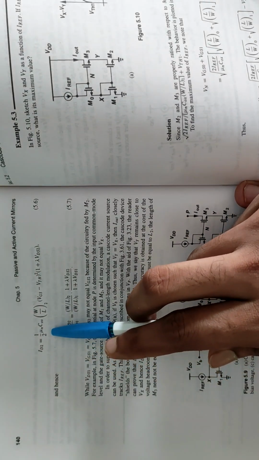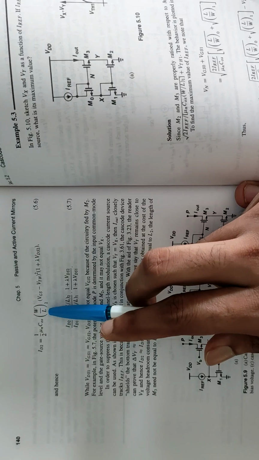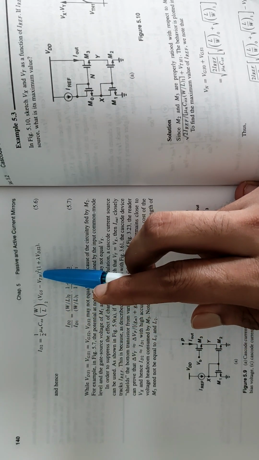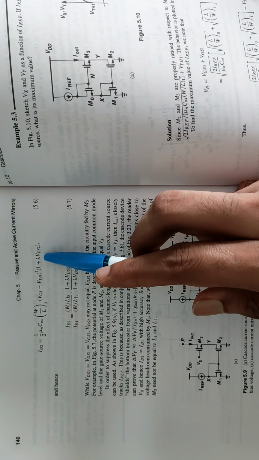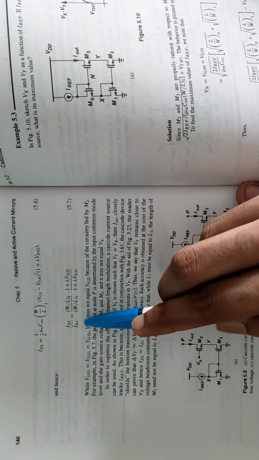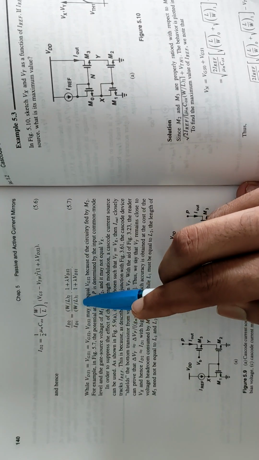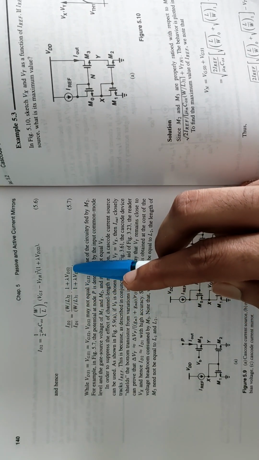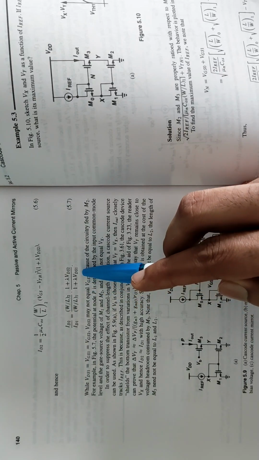ID2 is equal to 1/2 mu n Cox W/L2 (VGS minus VTH) whole square times (1 plus lambda VDS2), and hence ID2/ID1 is equal to (W/L)2/(W/L)1 into (1 plus lambda VDS2)/(1 plus lambda VDS1).